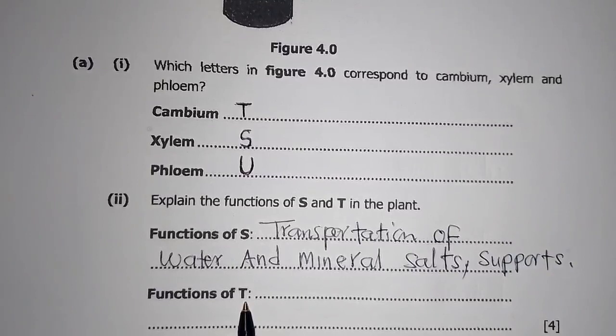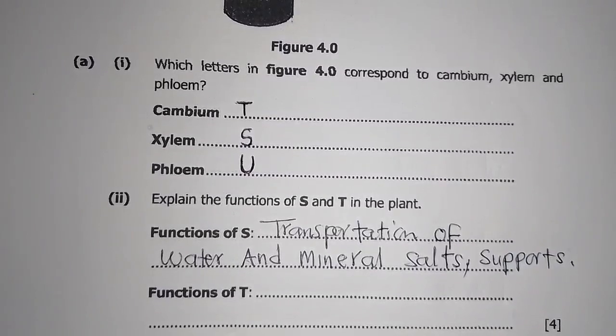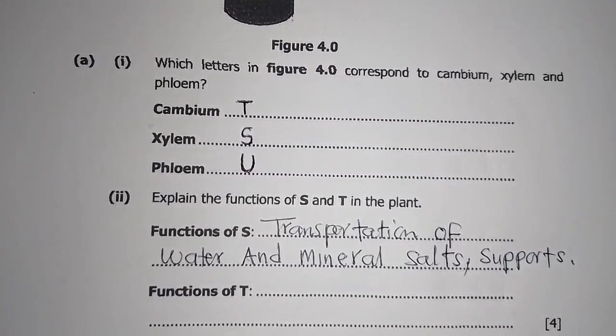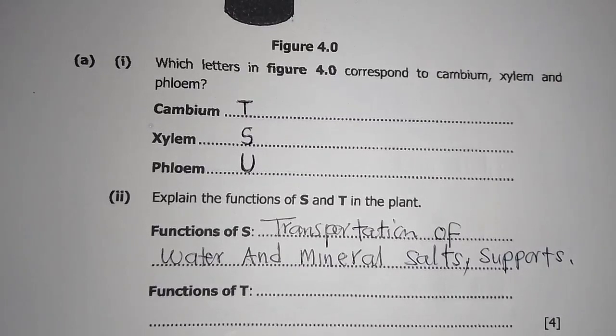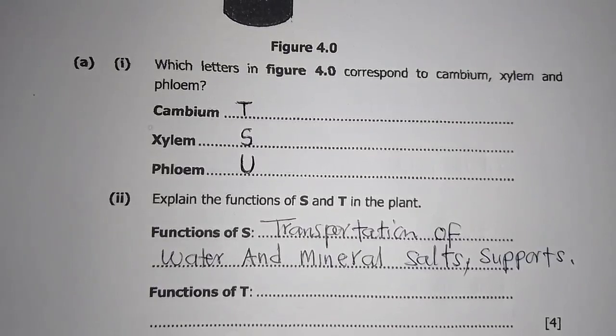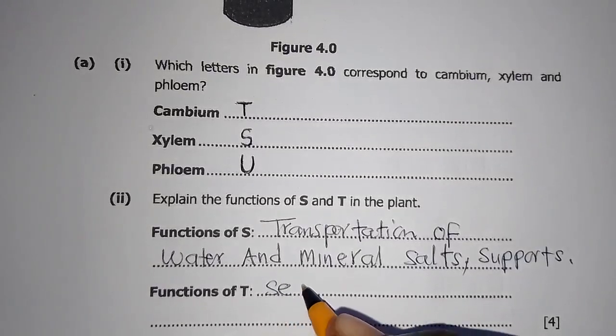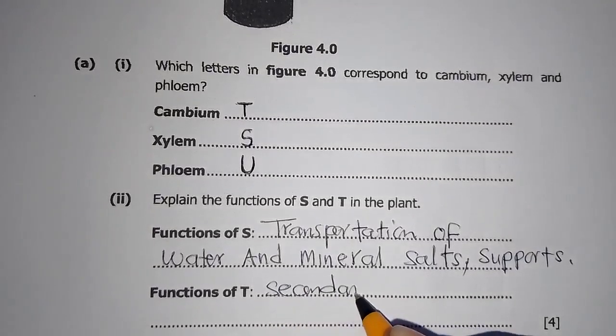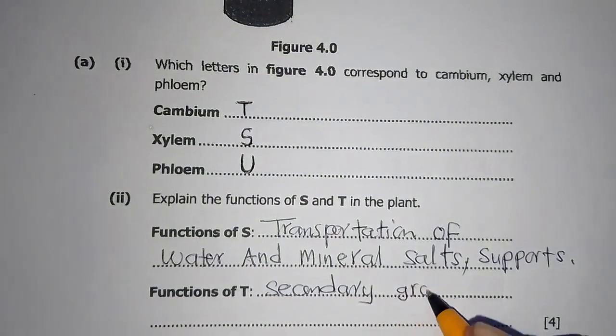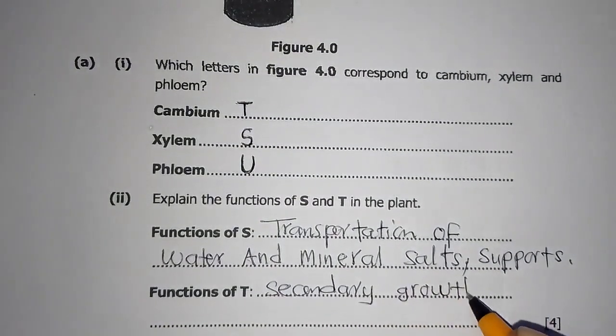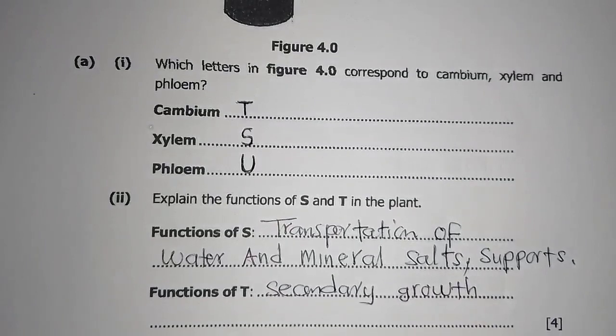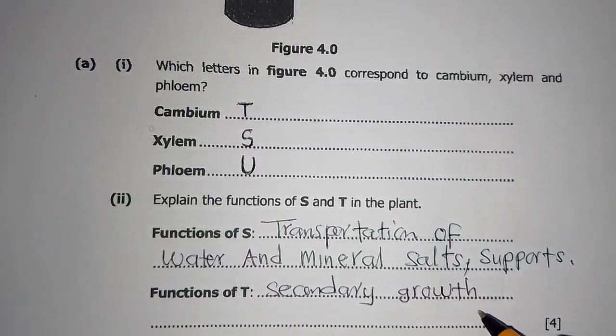Then we go to cambium. What is the function of cambium? We know that this one works in the production of new xylem and phloem cells. So this is its main function, and also producing secondary growth. So you can put secondary growth here. In the secondary growth, where something begins to grow in its width, that's secondary growth.